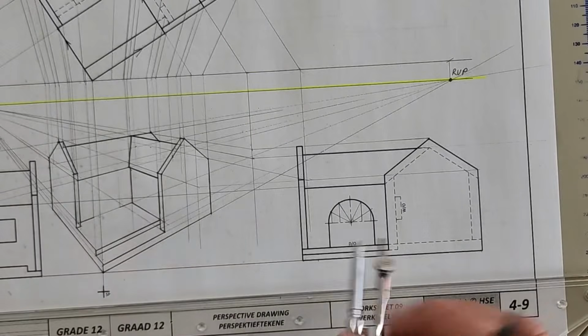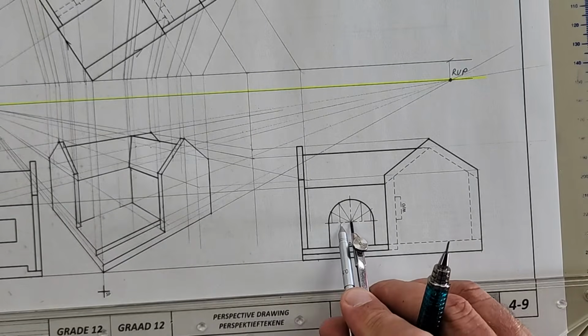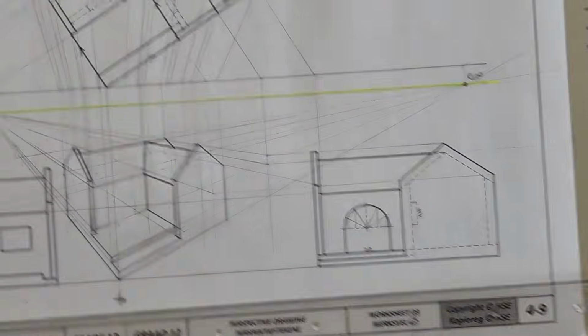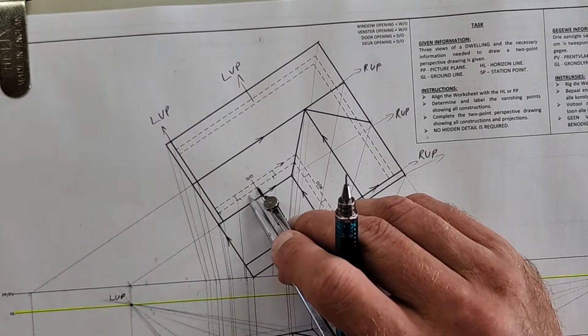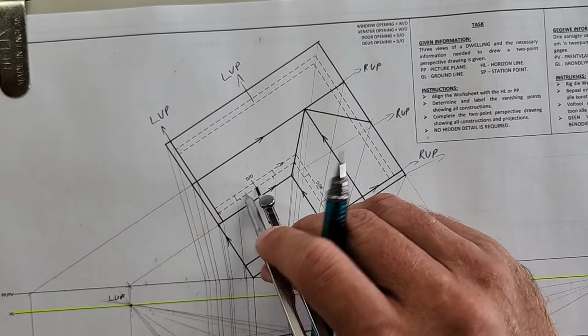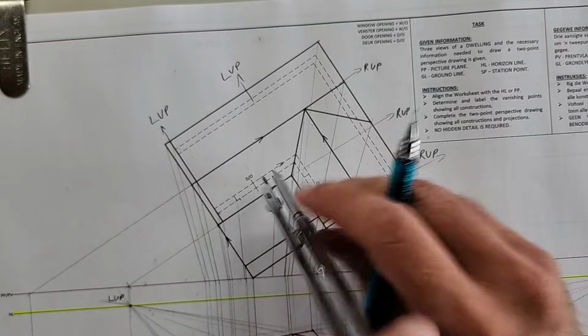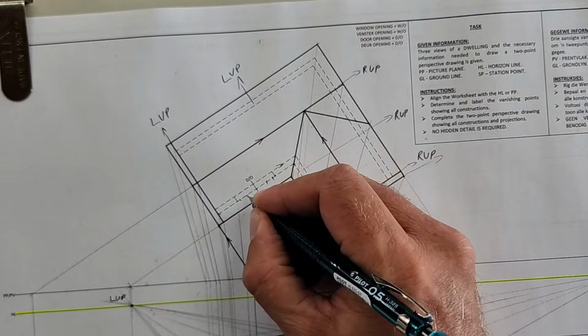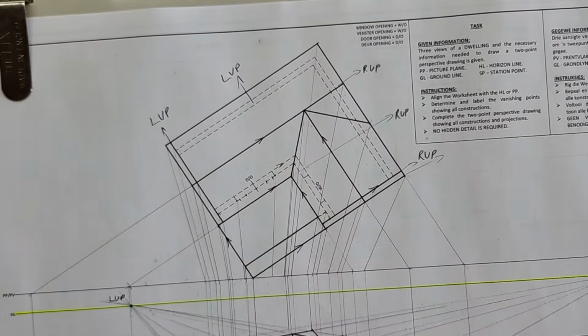Then we're doing the next one. Alright, same on either end. Okay, so I've copied those distances. Make it maybe a bit more clearer.